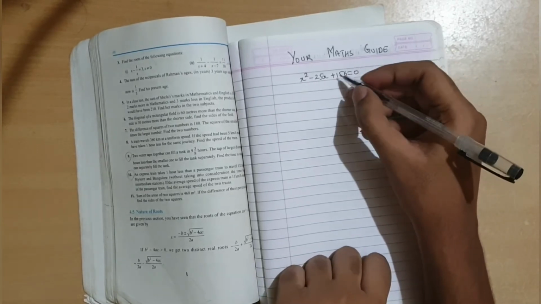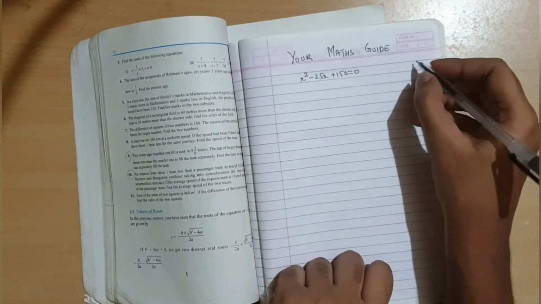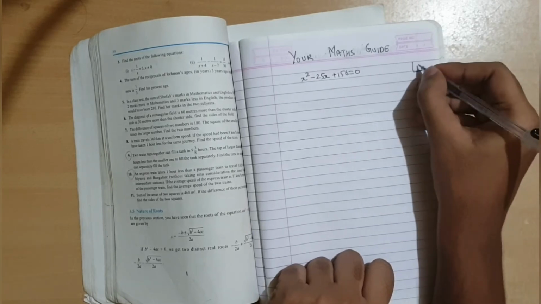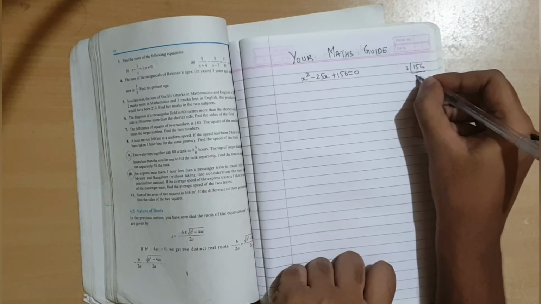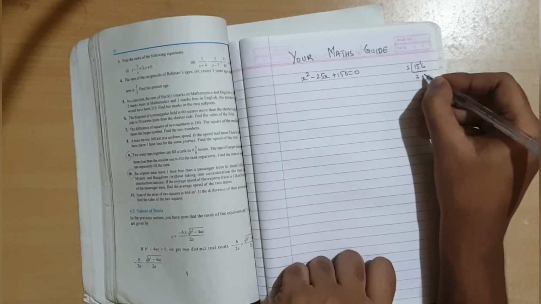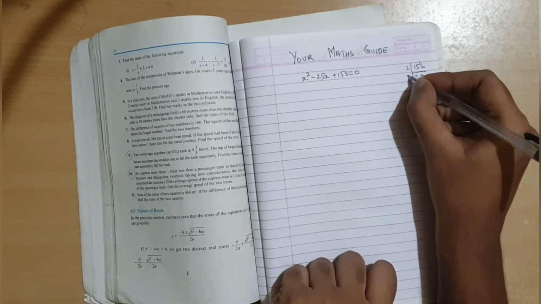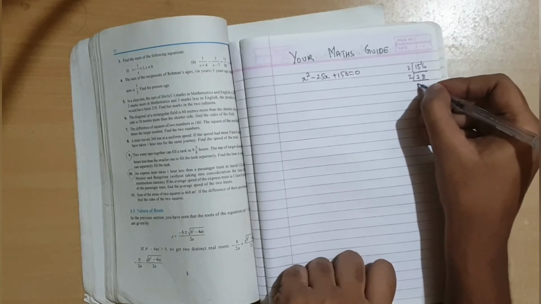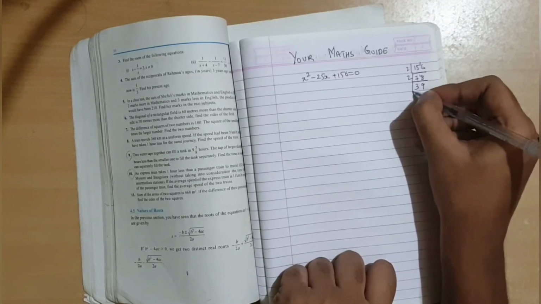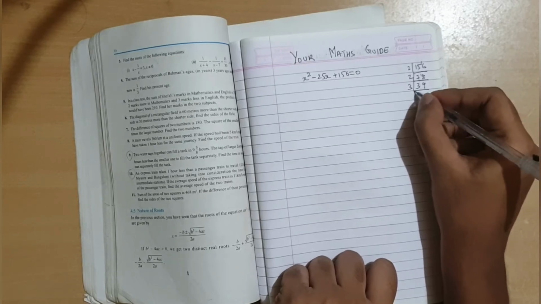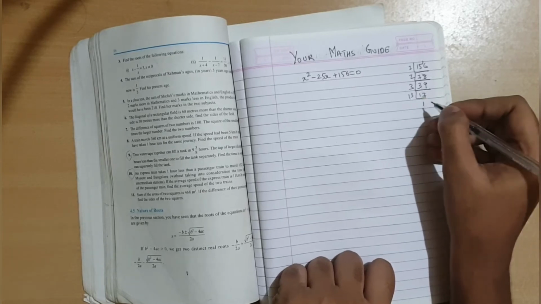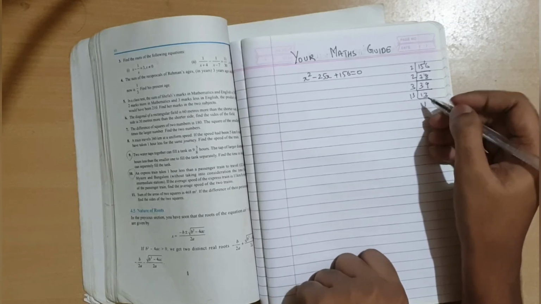So now if you want to solve this by factorization method, we have to find the factors of 156. 156, 2 2s are 4, 78, then 2 3s are 6, 1 2 9s are 18, 3 13s are 39, and then 13 1s are 13. So now what do we need?